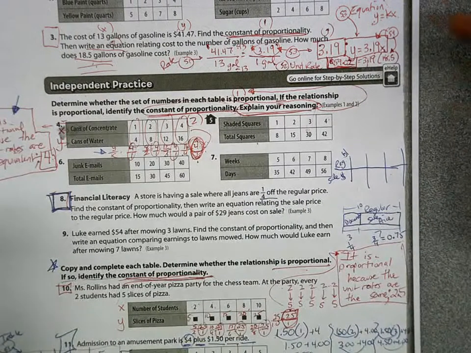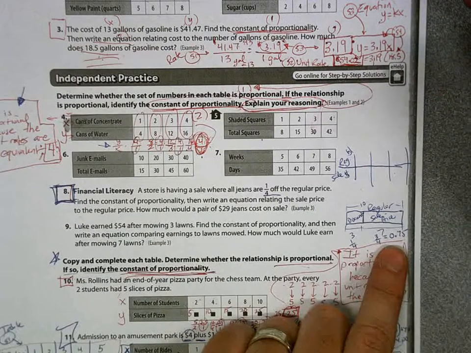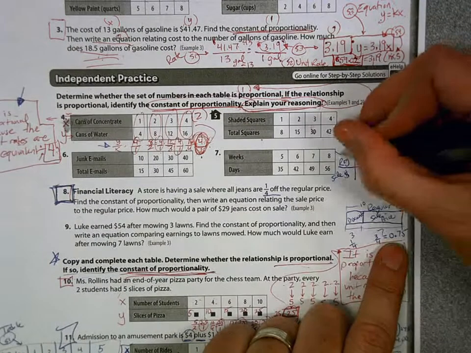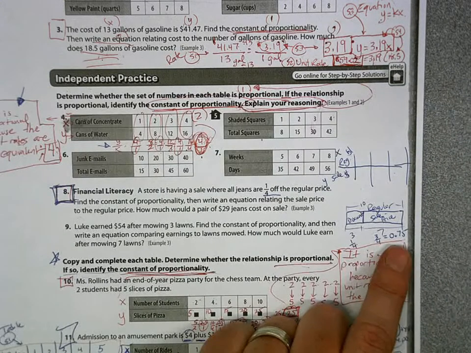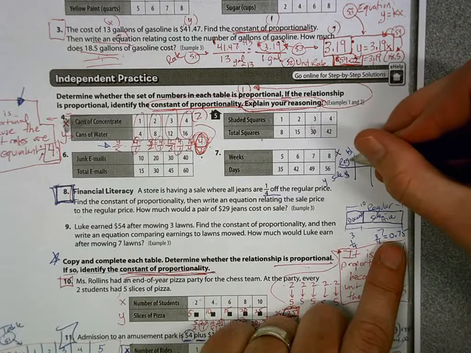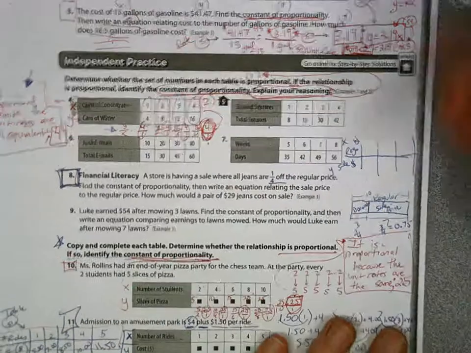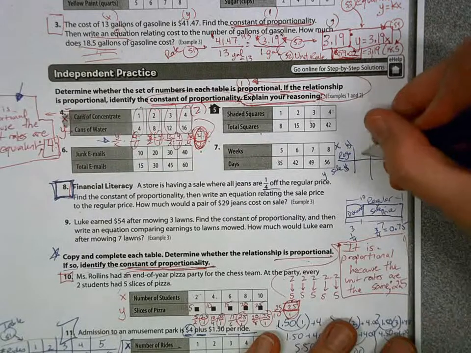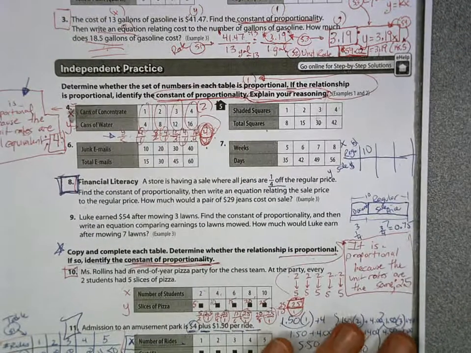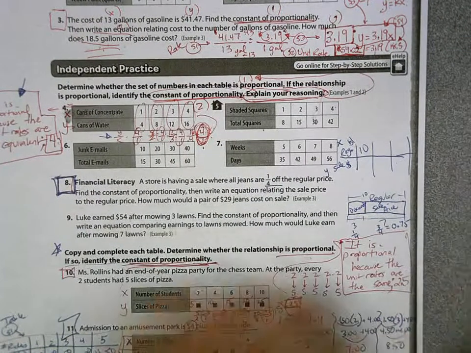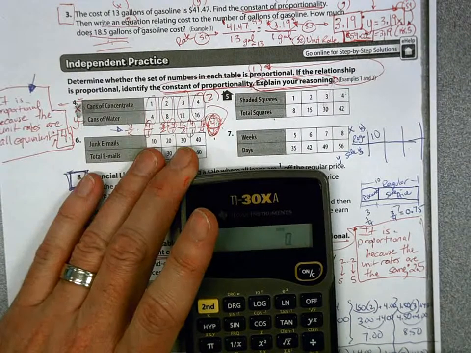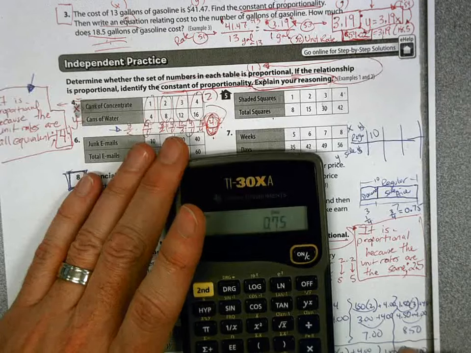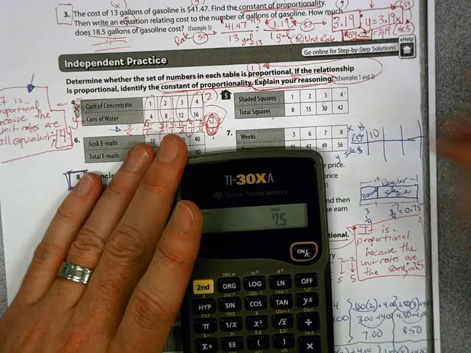So here's what we have. The regular price is going to be X. The sale price is going to be Y. Now, if the regular price is, let's make it easy on ourselves, $10, the sale price would be 0.75 times 10, which is, of course, $7.50.